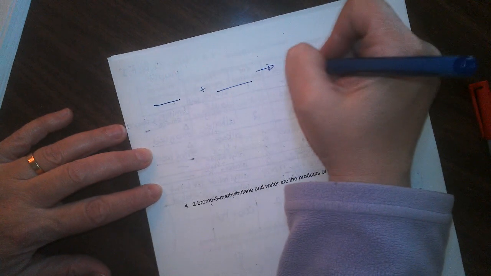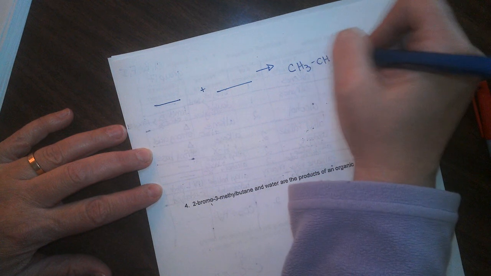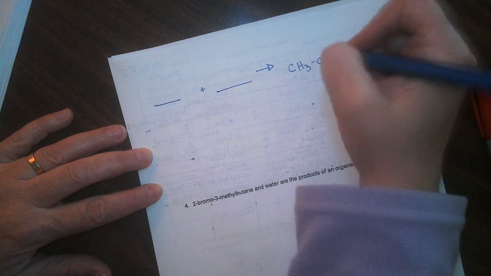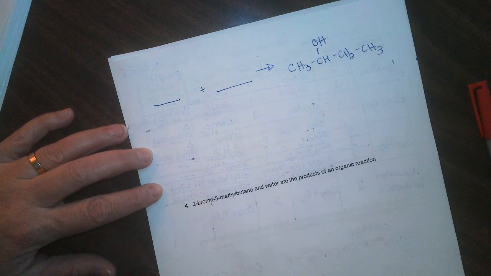Okay, what if I had this? My product is an alcohol group. What would my 2 reactants be? A which?